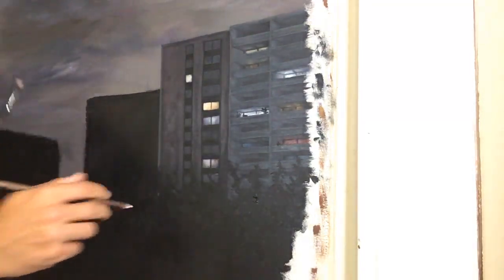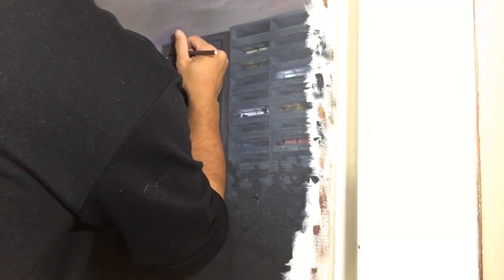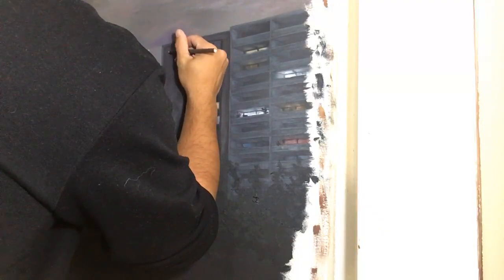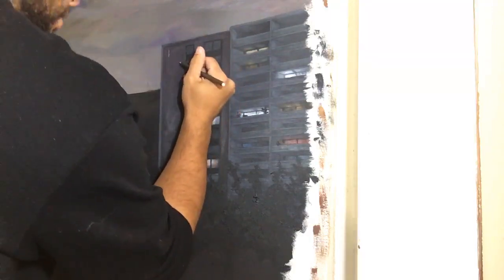And in case you don't know what I mean, this is what I mean. So what I'm going to do is take my charcoal pencil and just kind of, as best as I can, sketch out the length that I want these to be.